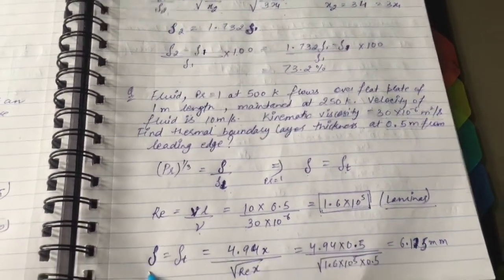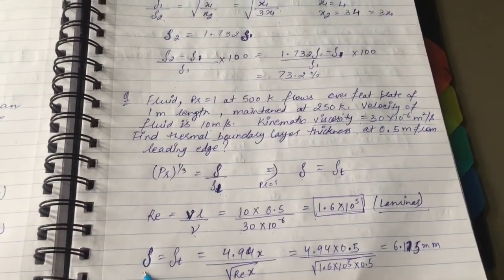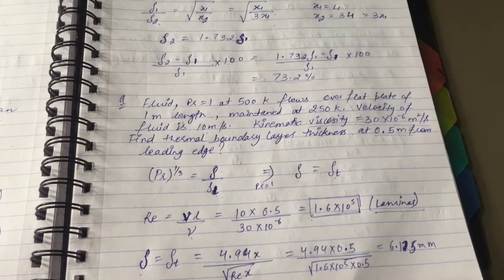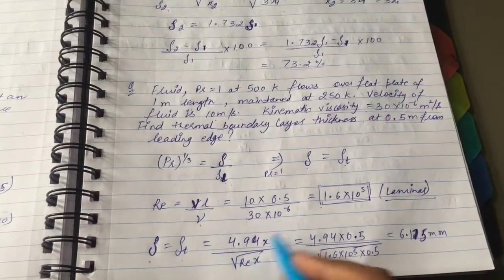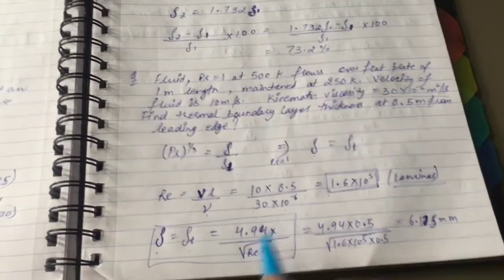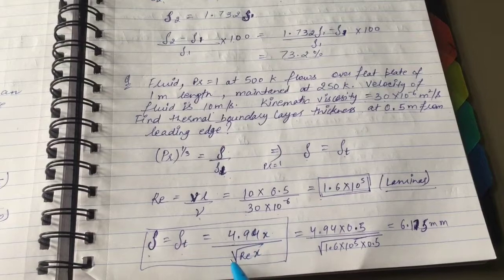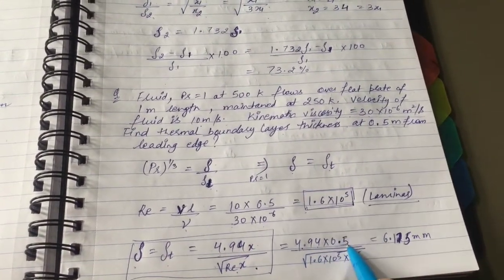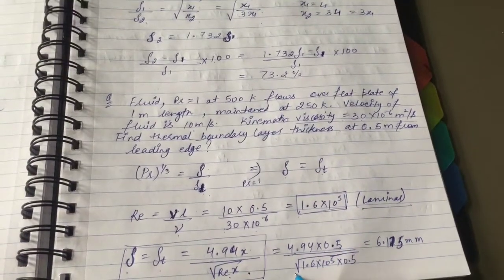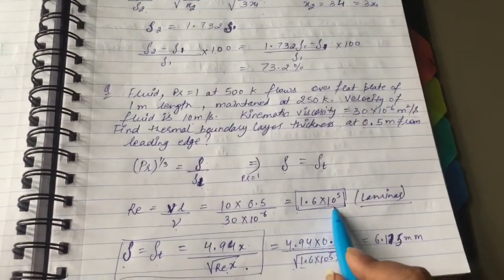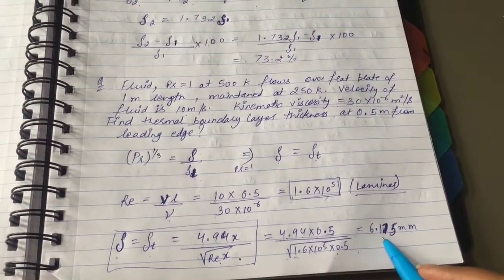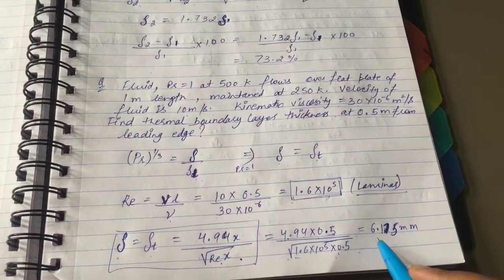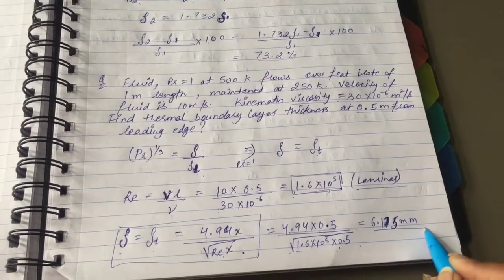Then delta, the hydrodynamic boundary layer thickness, equal to the thermal boundary layer thickness, is given by the formula 4.94x by under root of Reynolds number based on x. That is 4.94 into 0.5 upon under root of the Reynolds number we have calculated. So our thermal boundary layer thickness delta t comes out to be 6.175 mm.